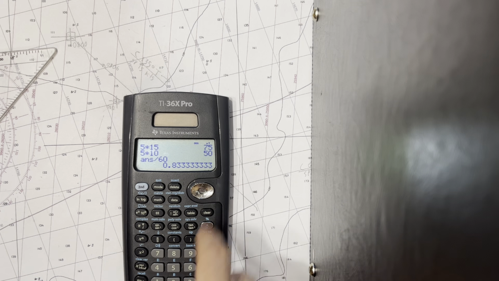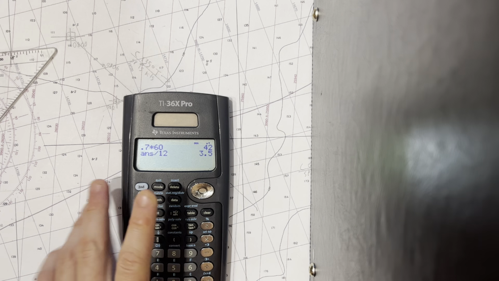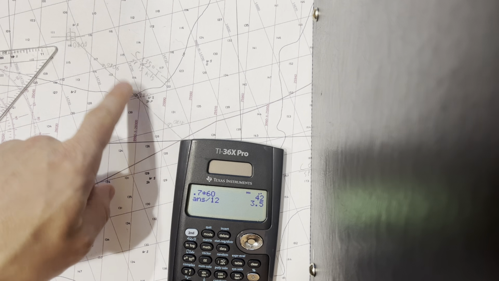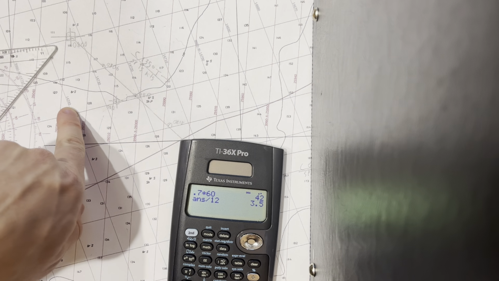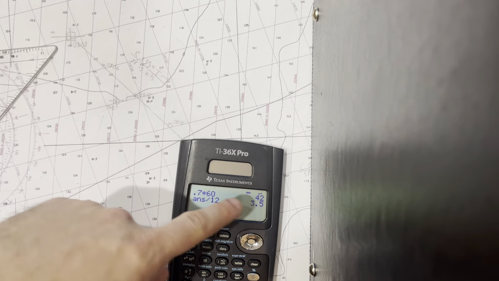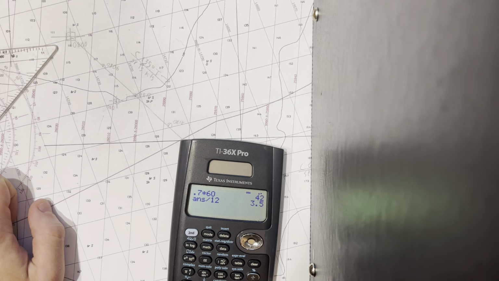Get your calculator? Okay. 0.7 times 60. You moved 0.7 miles over a total period of time of 12 minutes. 3.5. So you are getting impacted by a current that is 3.5 knots moving in the direction of 257 true. That is your set of 257 and your drift of 3.5 knots. Perfect. Now you know exactly what the current conditions are and how they're impacting you.